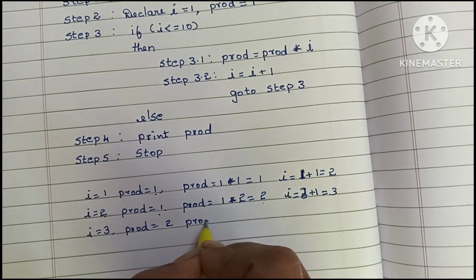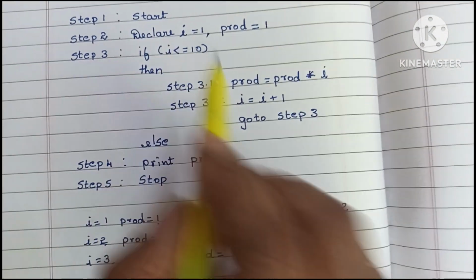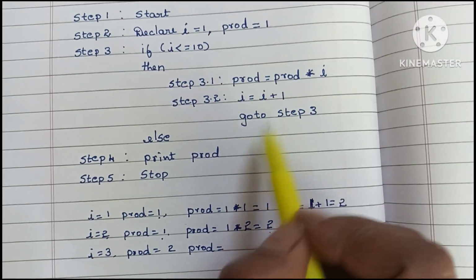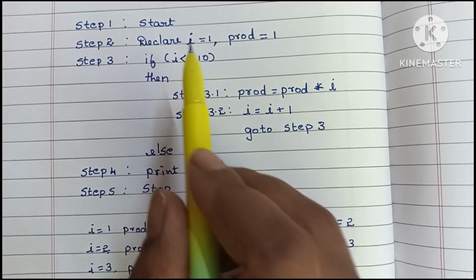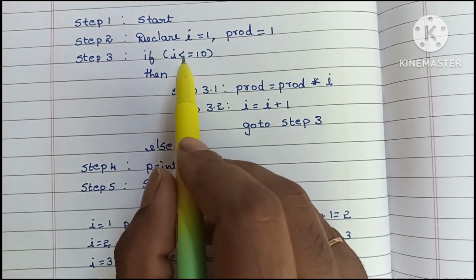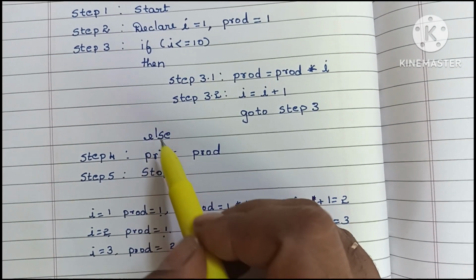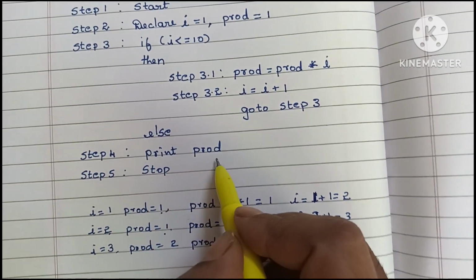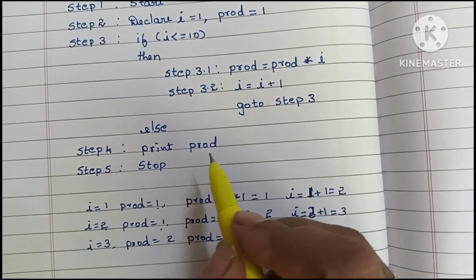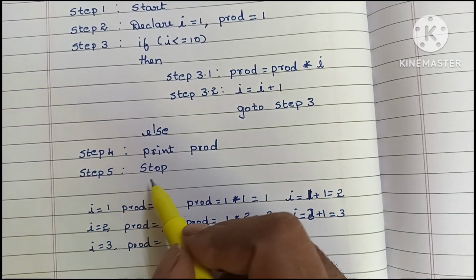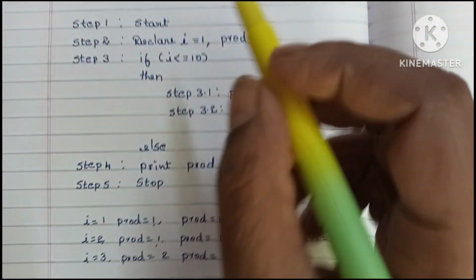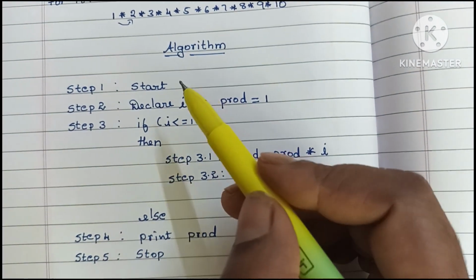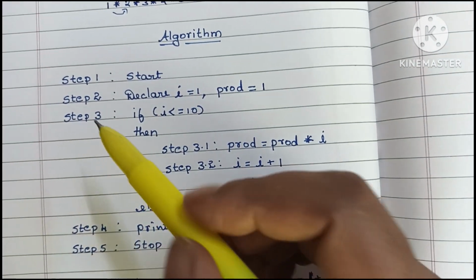Again it will repeat until I value reaches 11. If I value becomes 11, here it checks if 11 is greater than 10, right? So it will come out of this loop and go to print product. In step number 4, it prints the product and finally it will stop the algorithm. So guys, this is the algorithm to print the product of first 10 natural numbers.